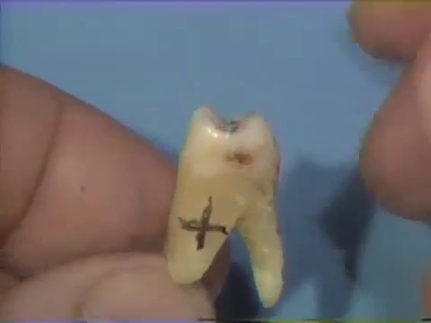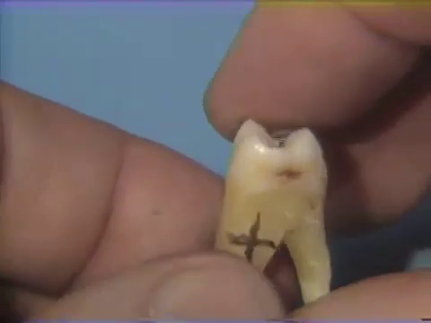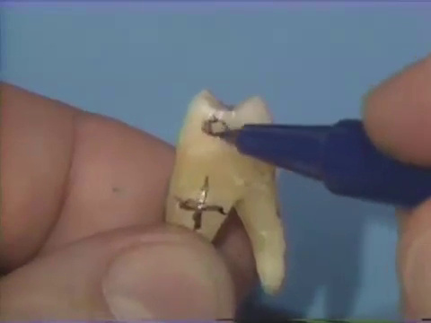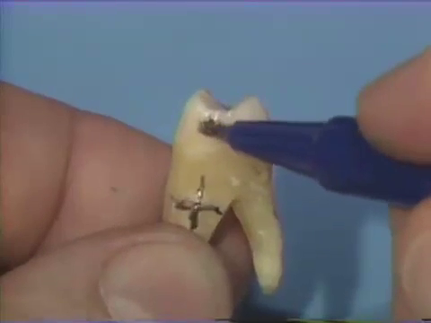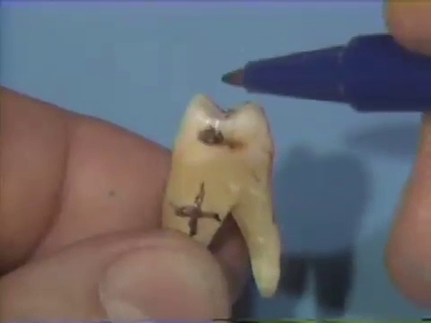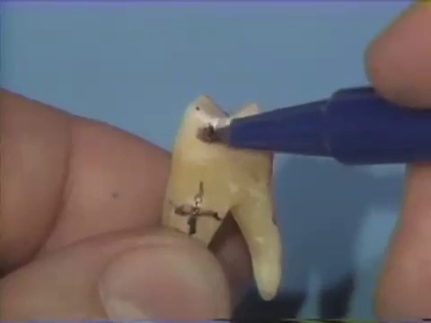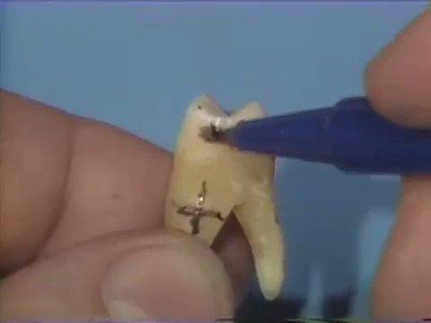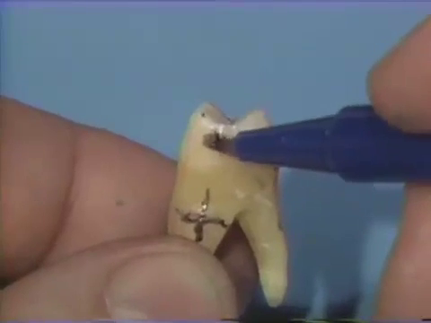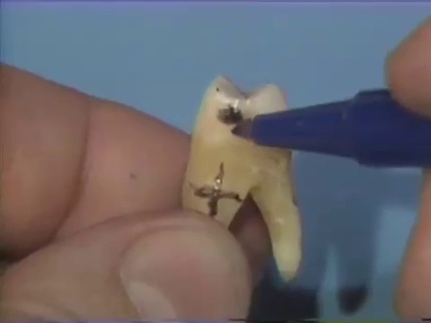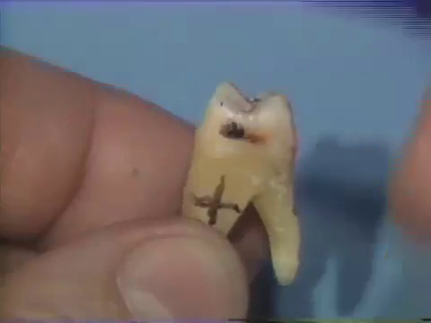Our contact area is generally to the buccal, and it's generally to the buccal in all posterior teeth, in the occlusal third of the tooth, but to the buccal. Common question: the location of this contact area, or the height of contour, in all the posterior teeth, premolars as well as molars, is generally located to the buccal.